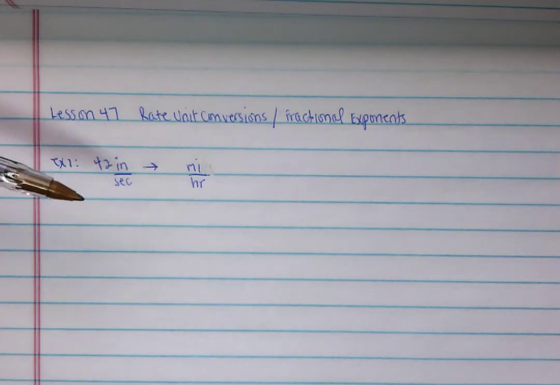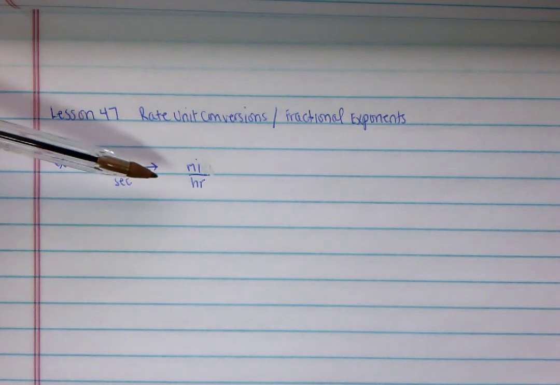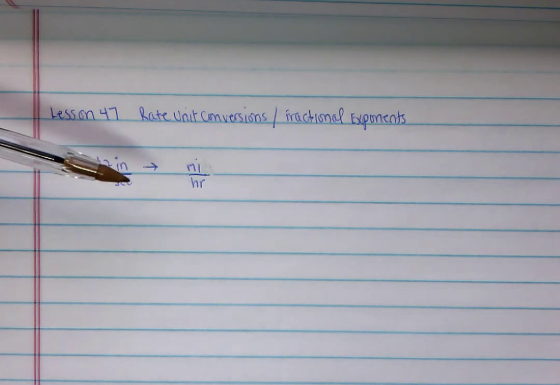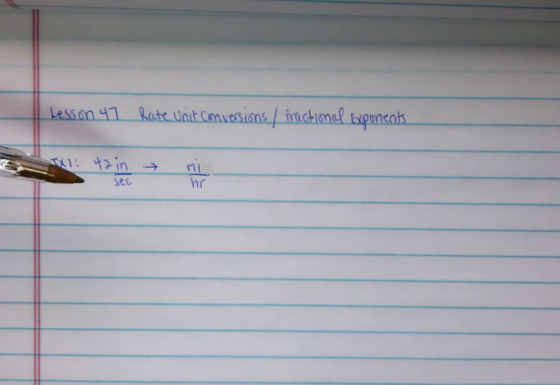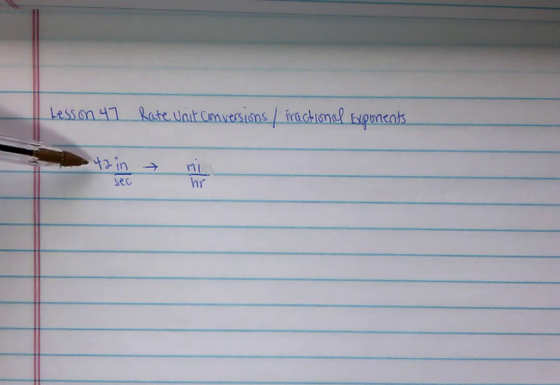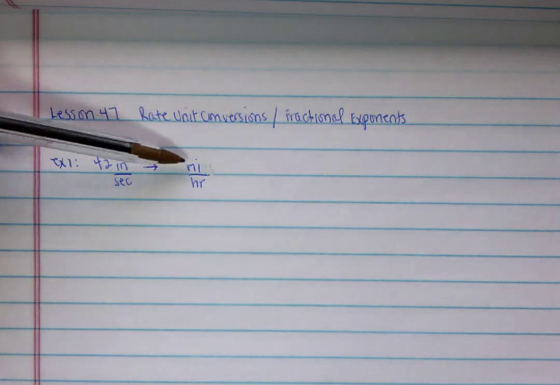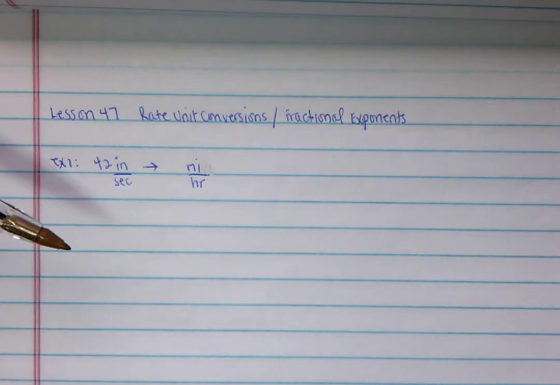So what we're wanting to do then is convert, and to convert the rate units, we have to use distance unit multipliers to convert the distance, and we have to use time unit multipliers to convert the time units. So you're going to have a few things going at once here. We begin with this example, 42 inches per second, and they want to know, if we're going to convert it to miles per hour, how do we do that?